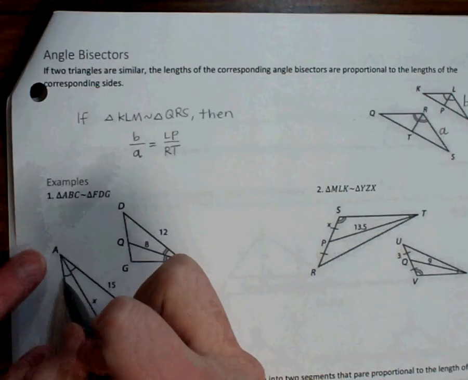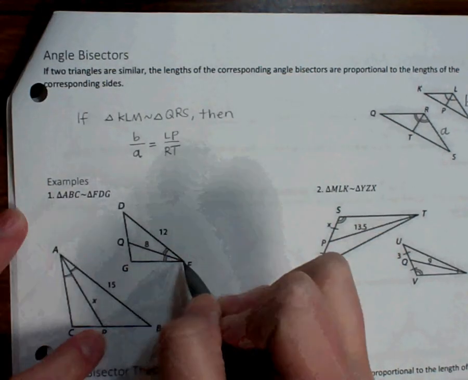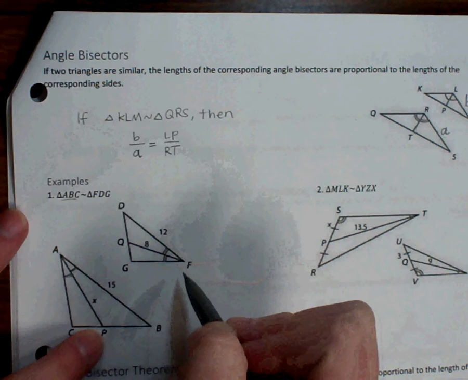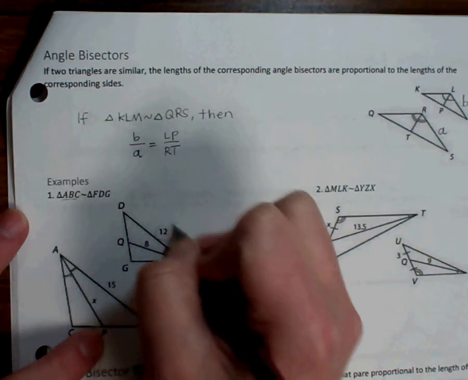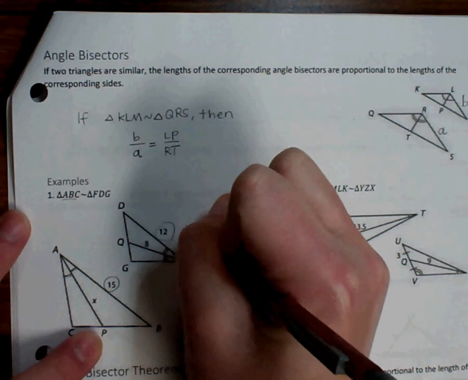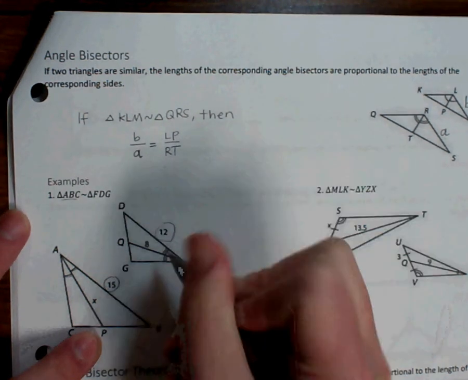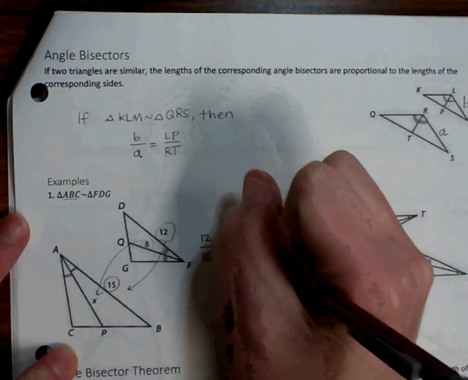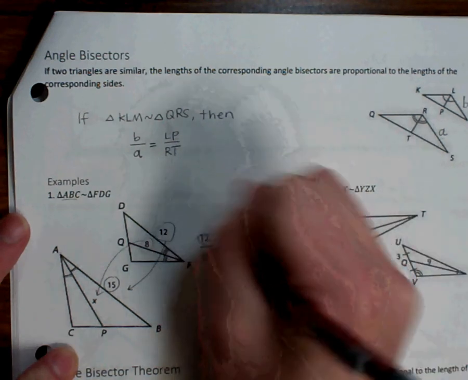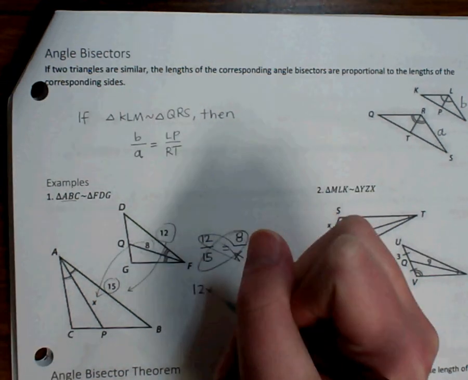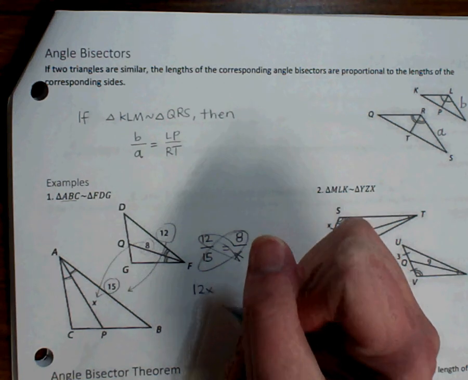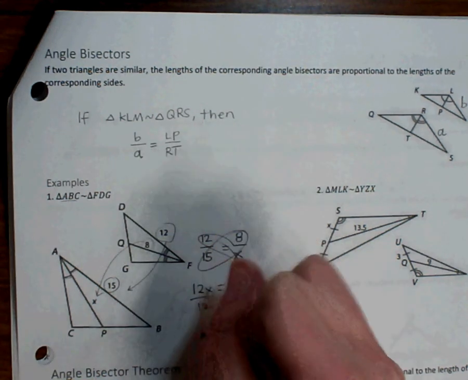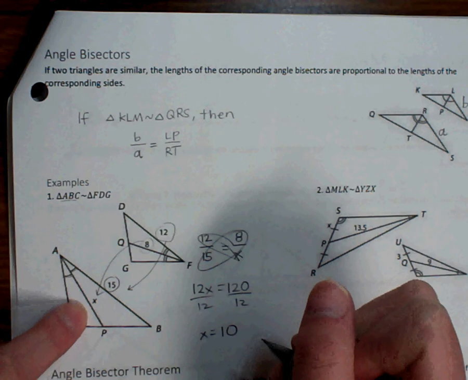Here, these marks indicate that AP is an angle bisector and FQ is an angle bisector. We know triangle ABC is similar to FDG. So I'm going to say 12 over 15. That's a pair of corresponding sides. Since I said 12 over 15, 8 and X are going to be proportional to that. 8 times 15 is 120. So the length of the angle bisector of triangle ABC is 10.